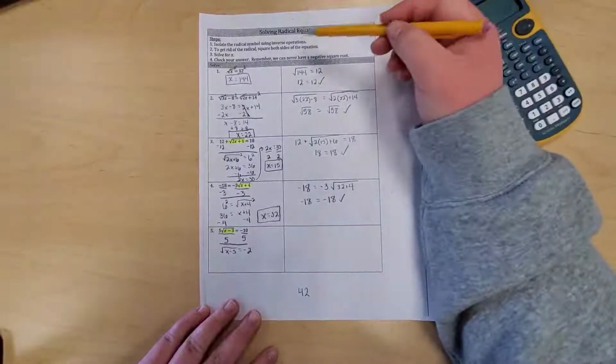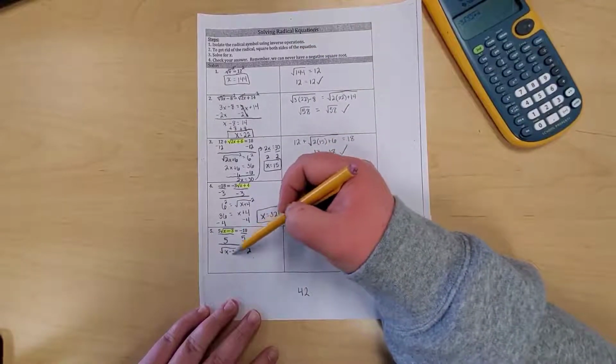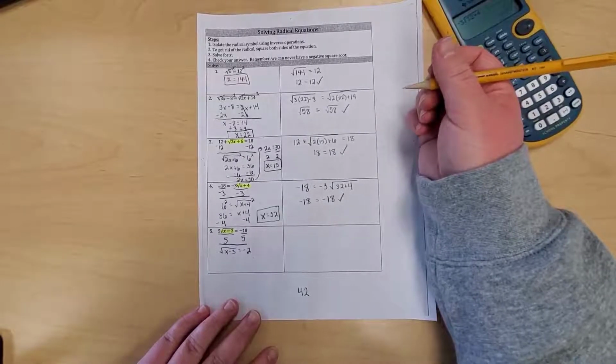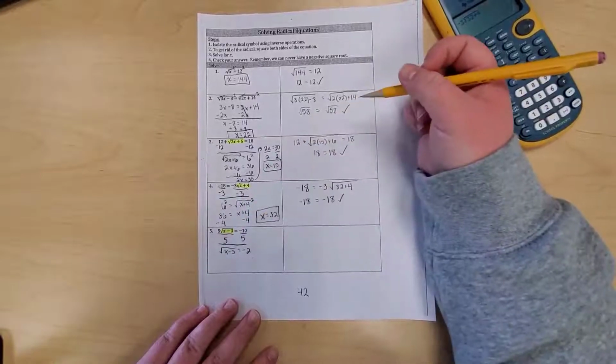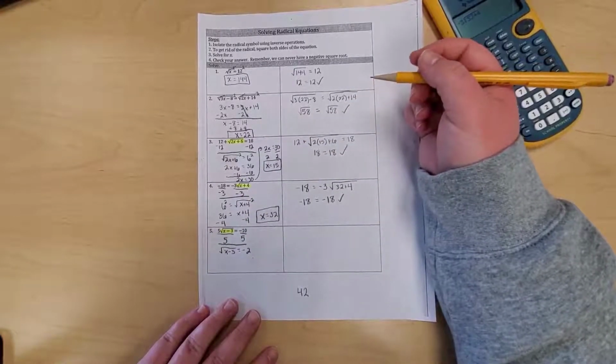Now remember what it said here. We can never have a negative square root. So if you look here, right now I have the square root of x minus 3 equals negative 2. When you think about taking the square root of numbers, you're never ever going to get a negative number. So this is actually impossible. But I'm going to keep going just to show you that you could get an answer and that it's very important for you to be careful when you're solving these types of problems.